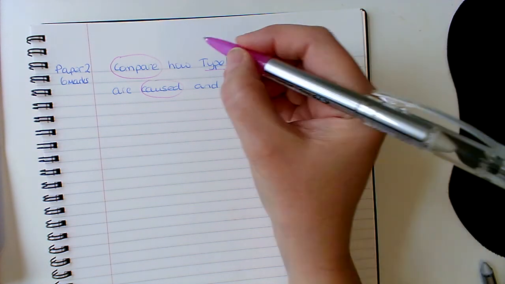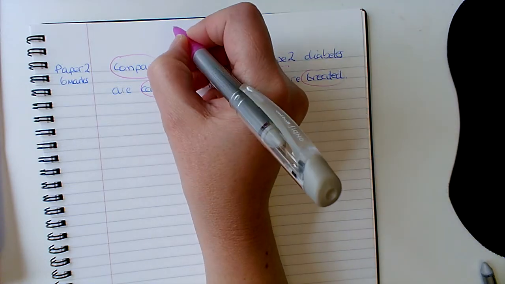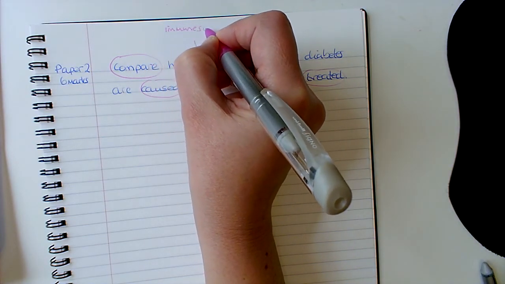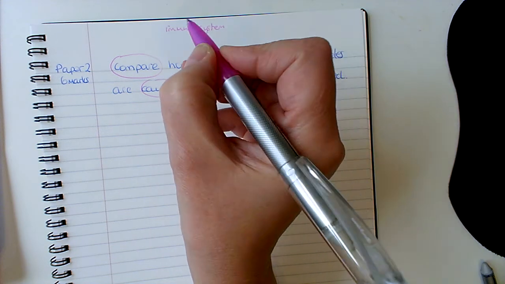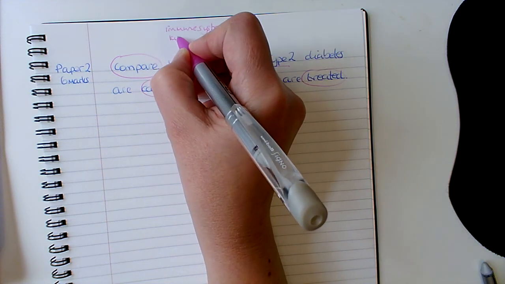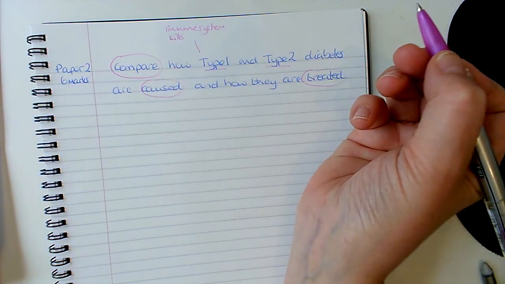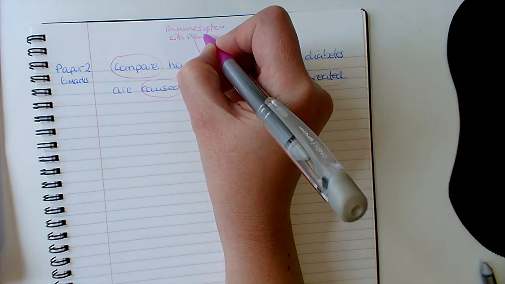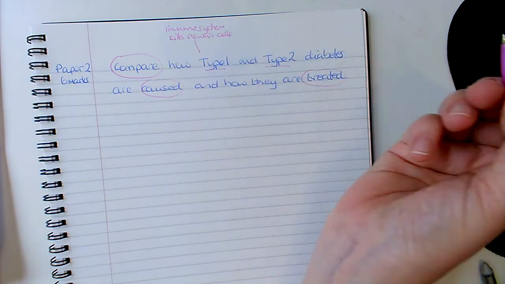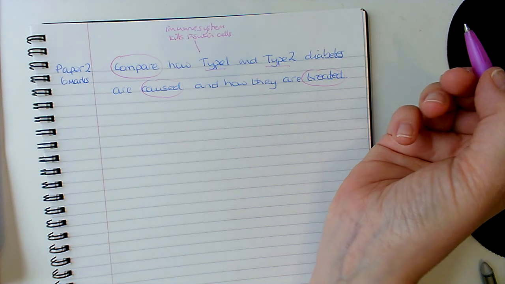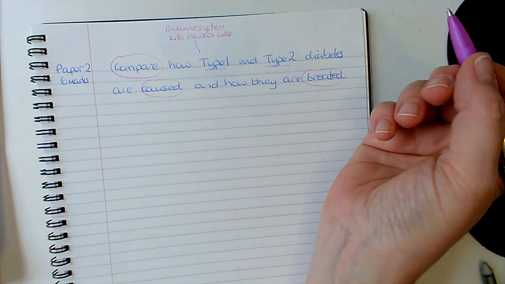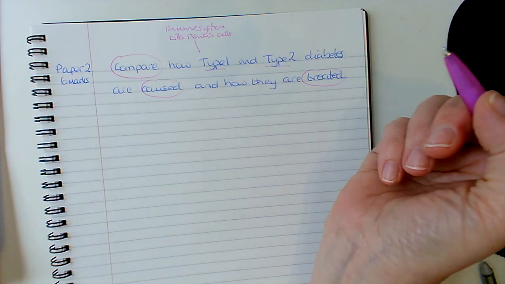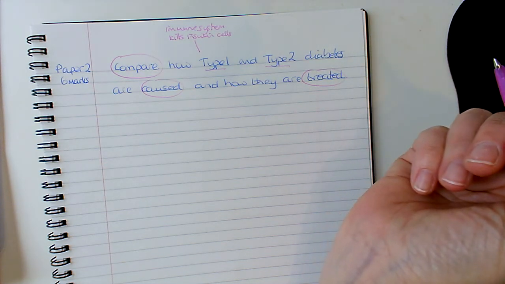So I'm going to start with type 1 diabetes. So its cause is the immune system, and what the immune system does is it attacks and kills the cells that secrete insulin in the pancreas. So I'm just going to put insulin cells. I don't need to write everything down, just remember they are little prompts. So people with type 1 diabetes cannot control the blood sugar level because there isn't enough insulin present to bring the blood sugar level down.